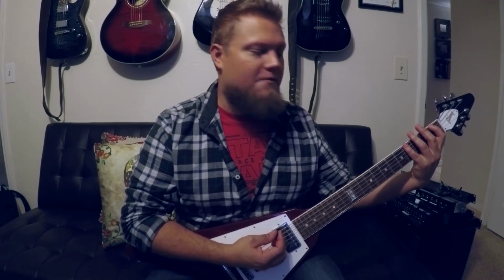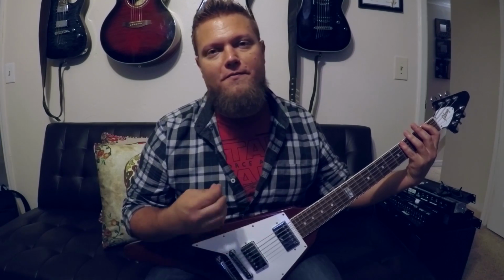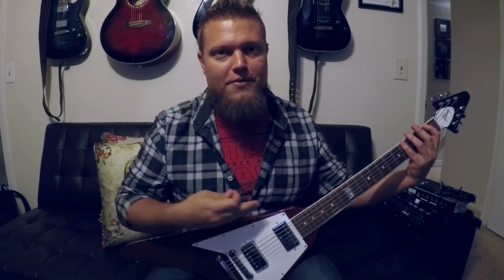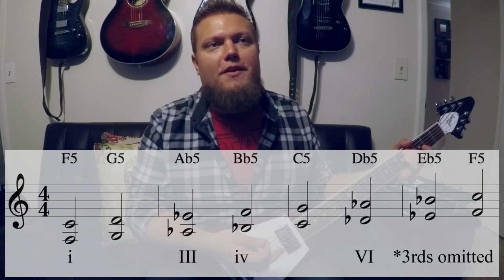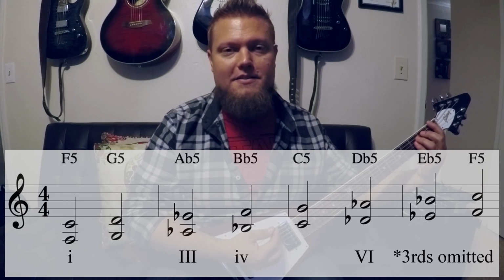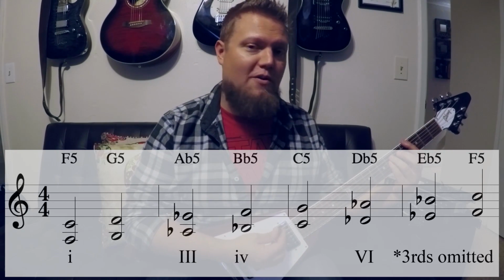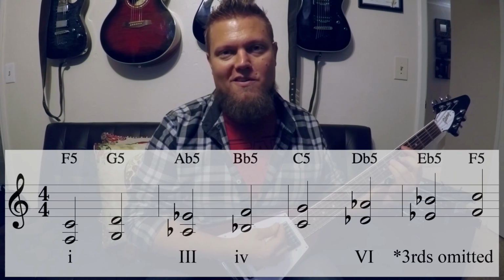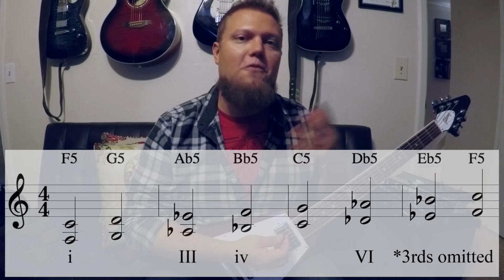If we just take the 4 root notes of those power chords in Smells Like Teen Spirit, you'll find that we end up with 4 chords, with thirds omitted, that are within the key of F minor. Another way to think about it would be to think about Roman numerals. We could think about it as the 1 chord, the 4 chord, the 3 chord, and the 6 chord, with all 4 chords having their thirds omitted.